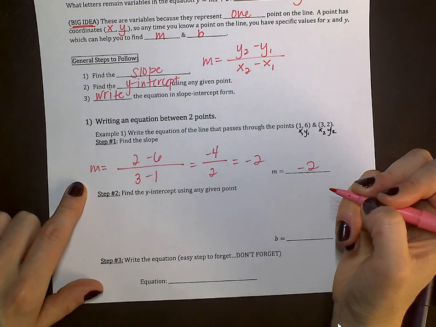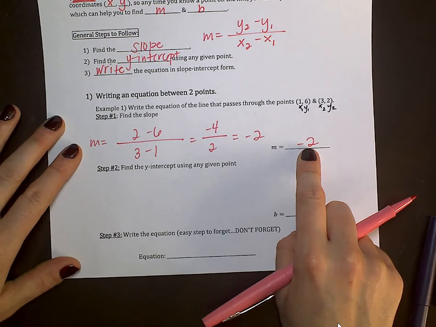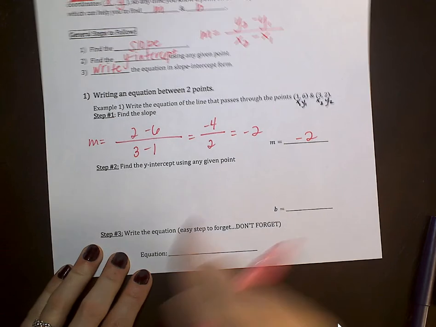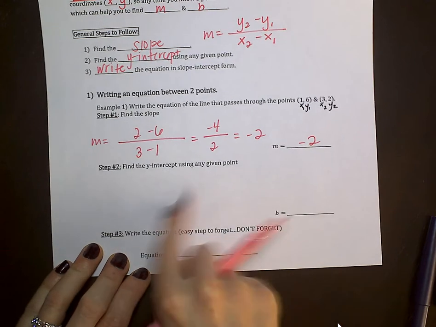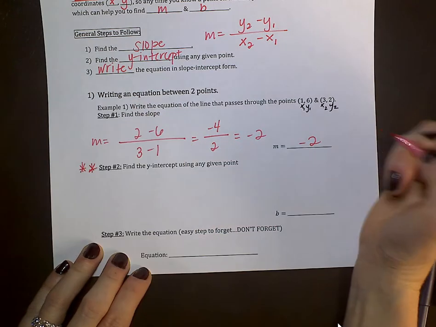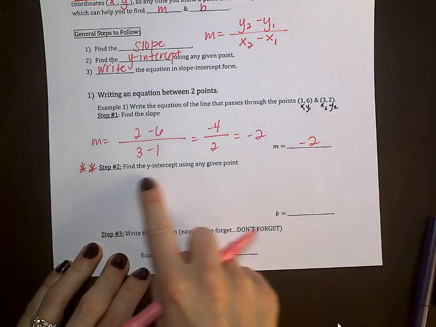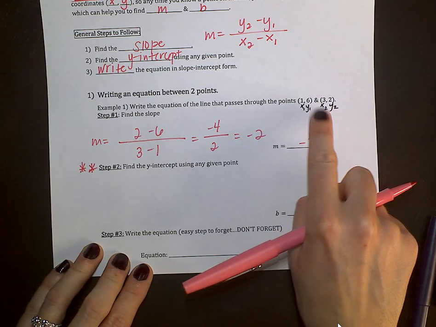Okay, so I found the slope, negative 2. All right, now I just need b, and I can put it all together. Here's kind of where the new part comes in. And really, this is like the only new idea for the day, essentially: being able to find the y-intercept using what they gave me, which was points on the line.